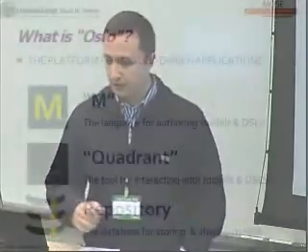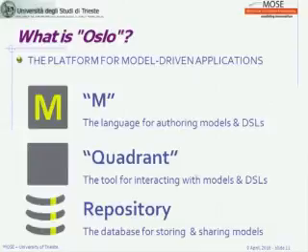This is one technology that we are using to allow non-computer people to simplify their programming abilities. Another tool that we are starting to use is Oslo. Oslo is already named SQL Server Modeling, because this was a research project, but it is becoming a product that will be out in a long time, because it's 2 years. What is Oslo? Oslo is a part of the data platform from Microsoft. It has these components: the M language, the Quadrant tool, and the repository.